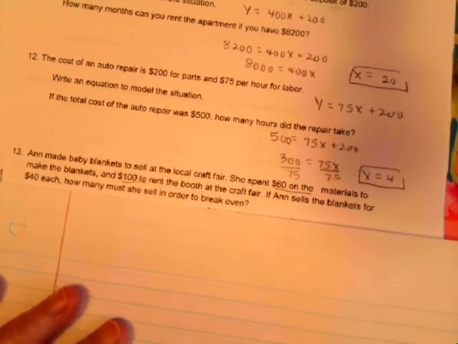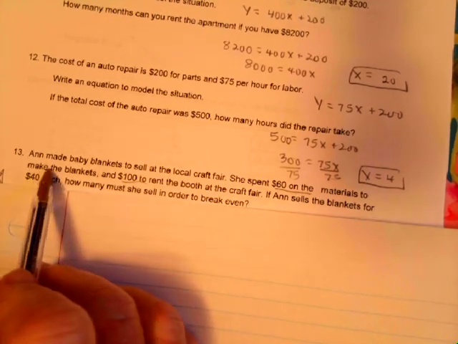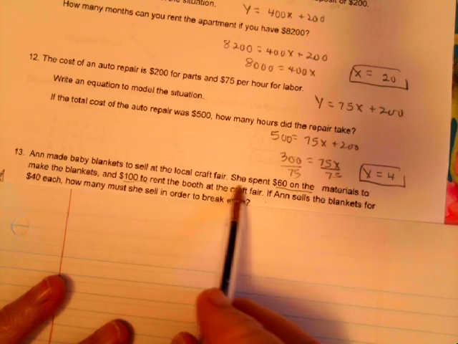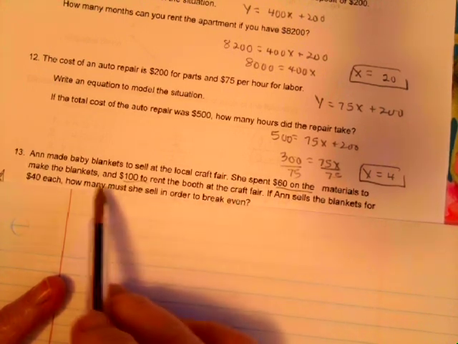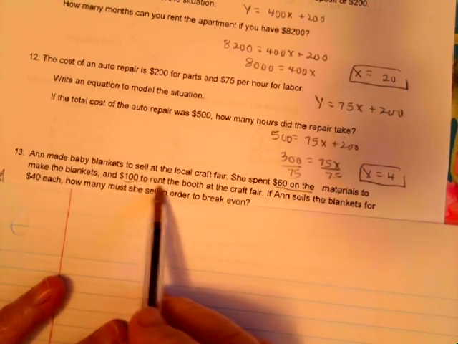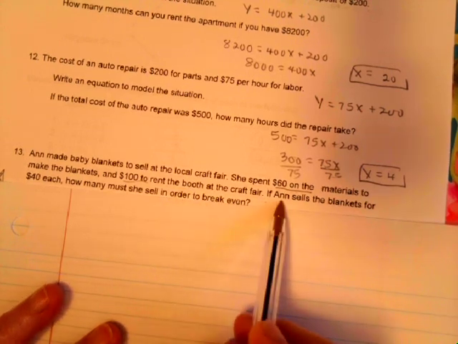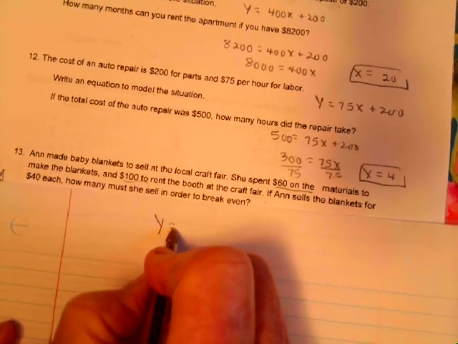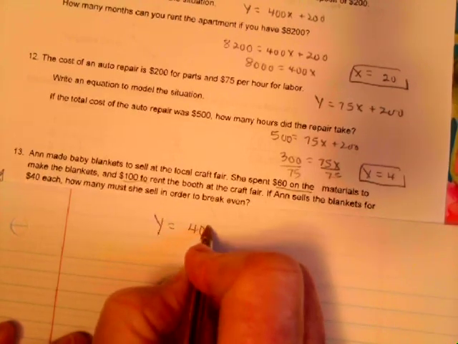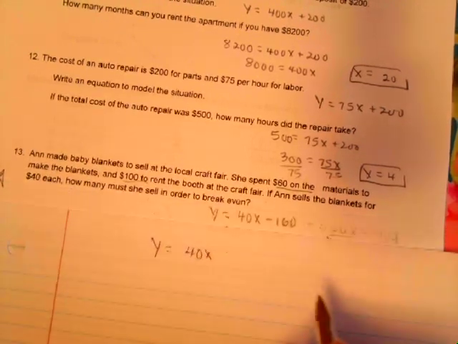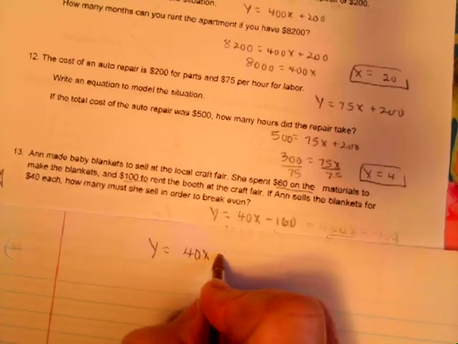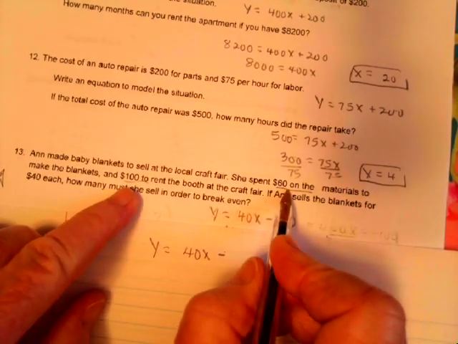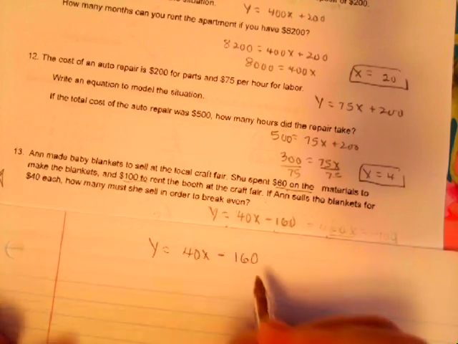Let's look at number 13. Number 13 says, Ann made baby blankets to sell at the local craft fair. She spent $60 on the materials to make the blankets and $100 to rent the booth. If Ann sells the blankets for $40 each, how many must she sell in order to break even? Y equals 40x, minus, because it's going to cost her $160.